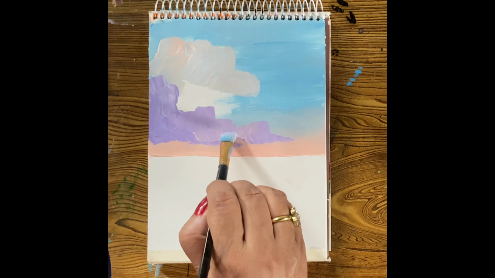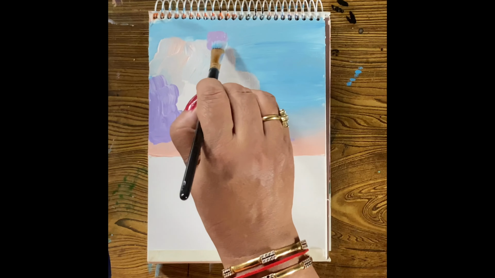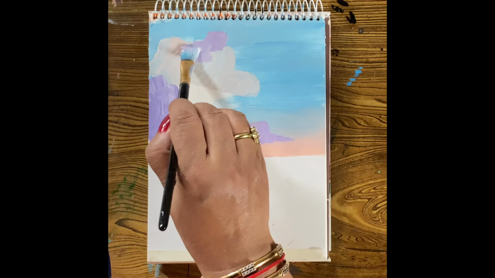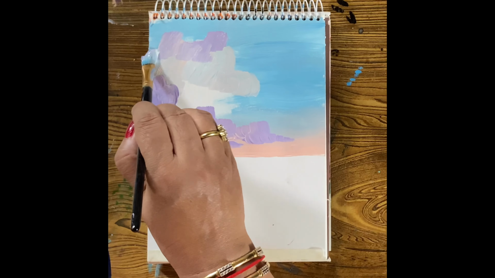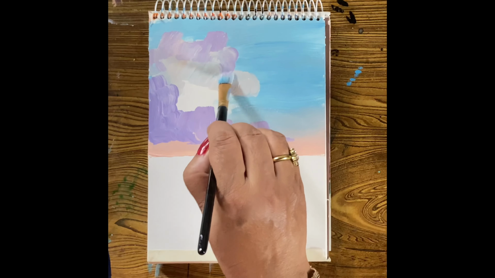C. Rule of thirds. Divide your canvas into a 3x3 grid. Place key elements along these lines or at the intersections to create natural balance.